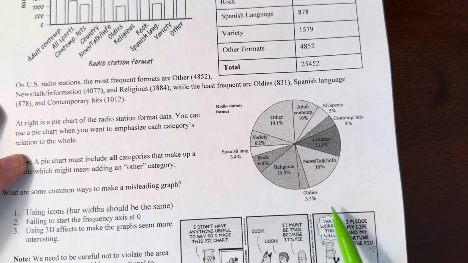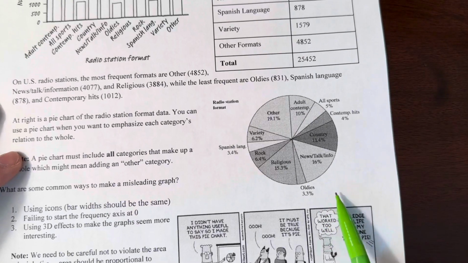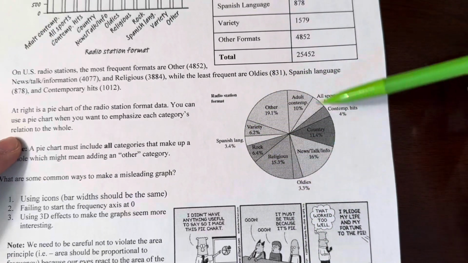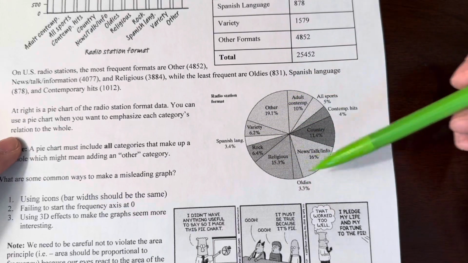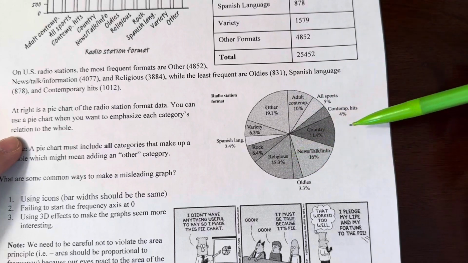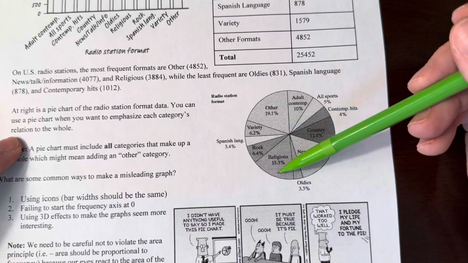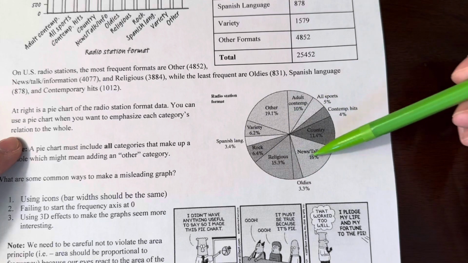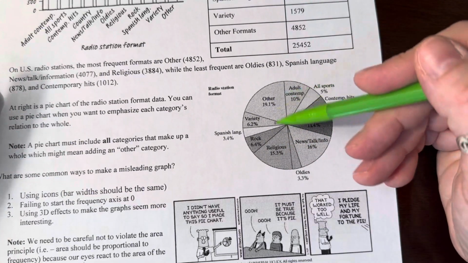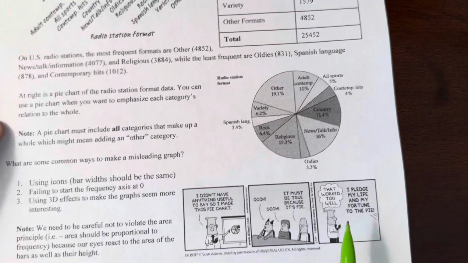Unless you put the percents along with the labels, it's really hard to tell what proportion of the total they actually are. You can tell which one's larger than the others, but for example, the 19.1%, the 15.3%, the 16%, it's a little difficult to tell which one's actually larger than the other just by the naked eye. So including those percents is really helpful.